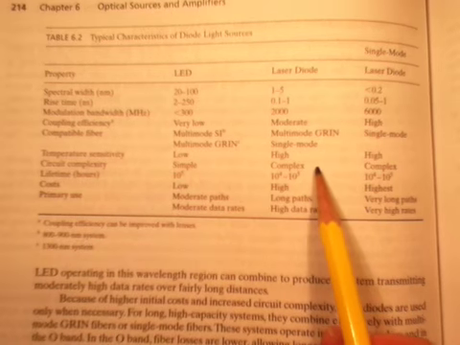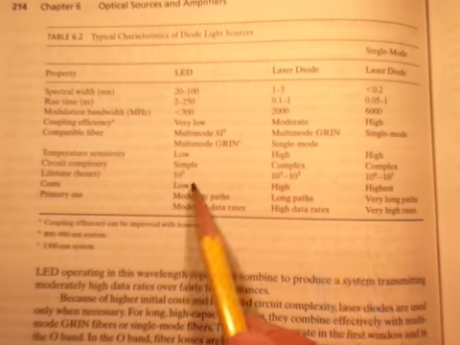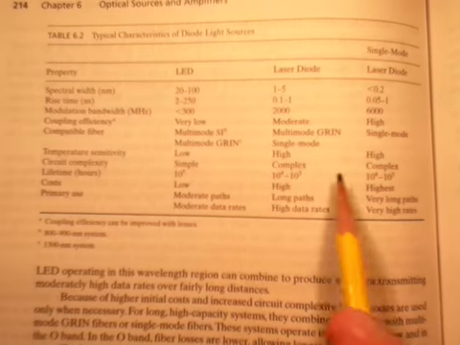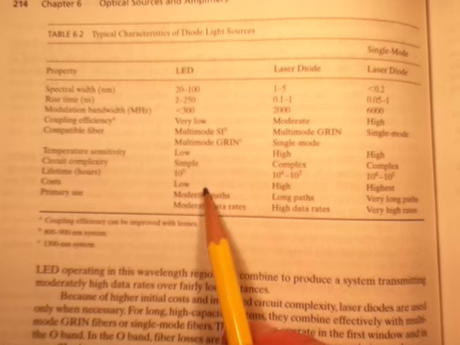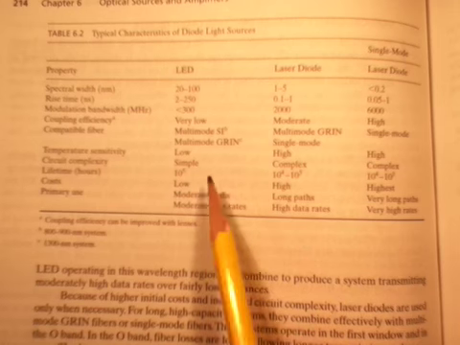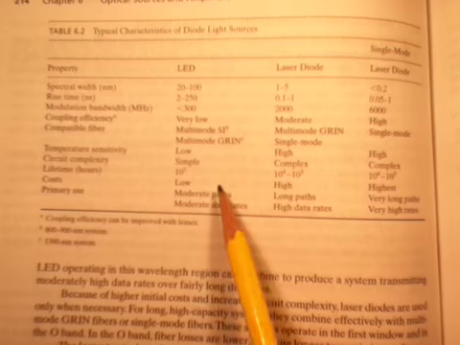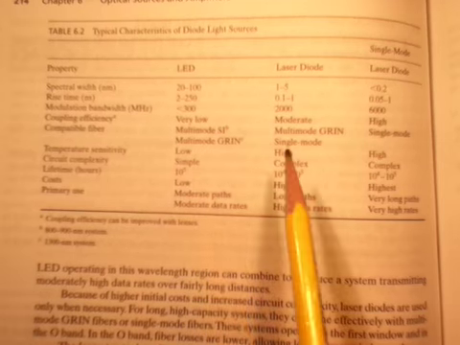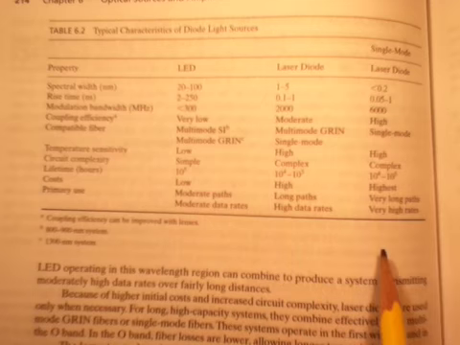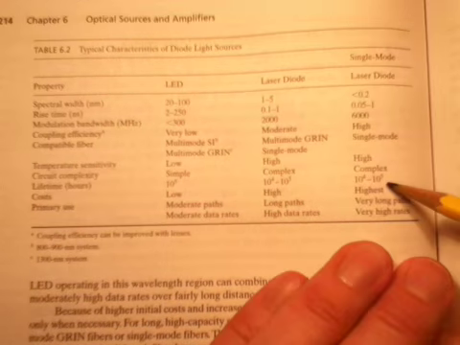Okay, the lifetime, they're all lasting a long time, 10,000 hours, so they last many years of use, and as you might expect, there's a trade-off on cost and performance. The lower performance LEDs cost less than the higher performance laser diodes. To get a single mode laser diode, it costs more.